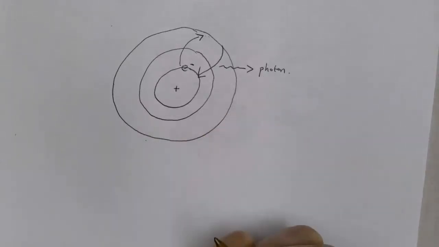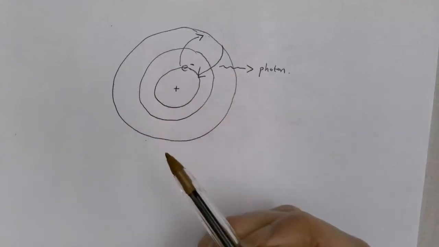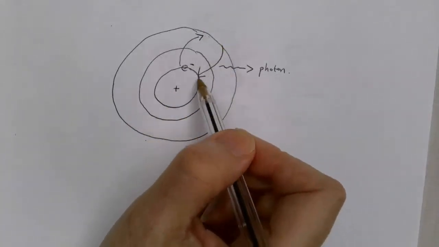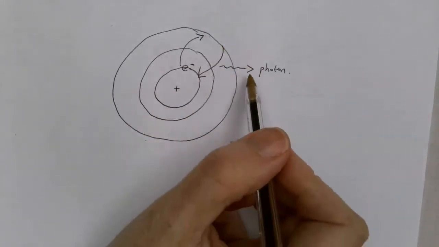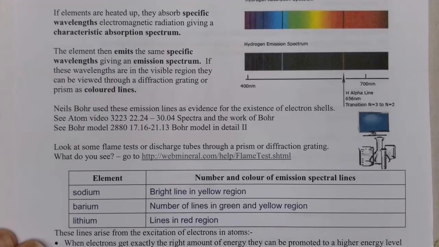So it's outside of that visible range and therefore you don't see the process going on. This quantum jumping is still happening, but the photon being released is not part of the visible spectrum.